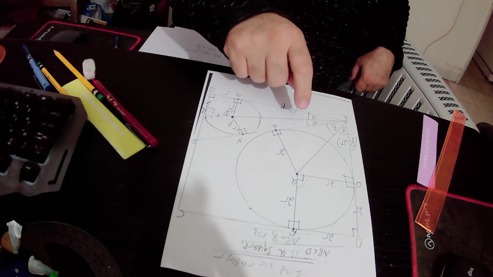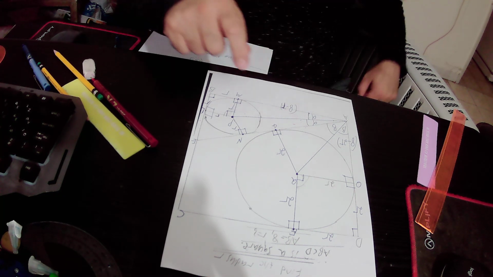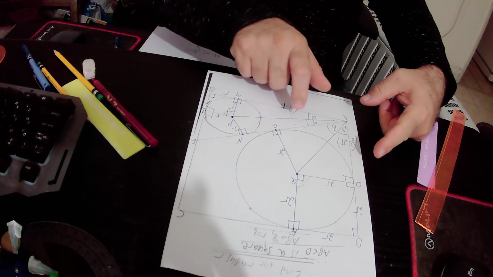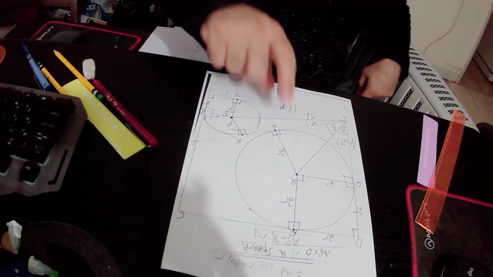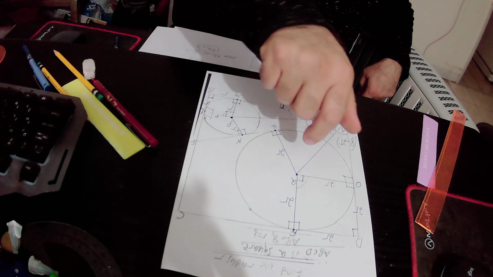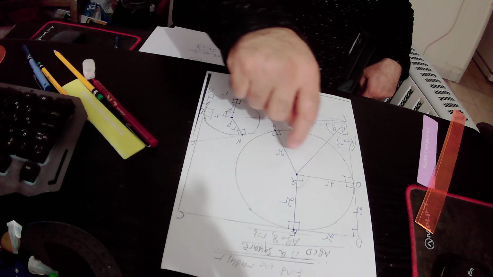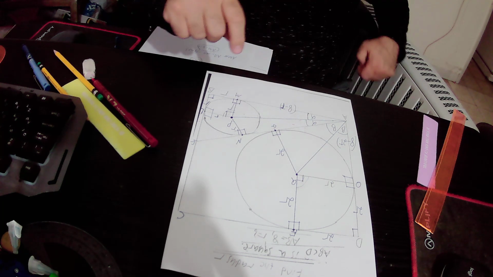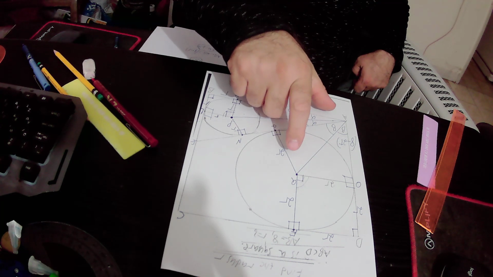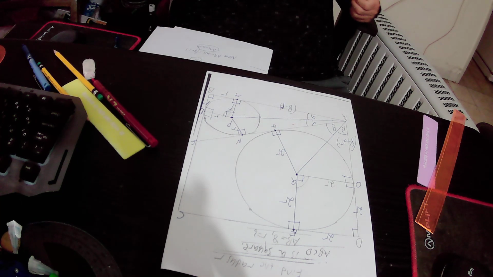Therefore, the lengths of those 2 tangents are equal, that is AG equals AO. We also know that QG equals QO, which equals the radius of this big circle. And we also have a common side: QA belongs to both triangles, so QA equals QA.